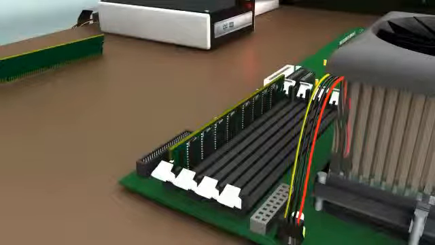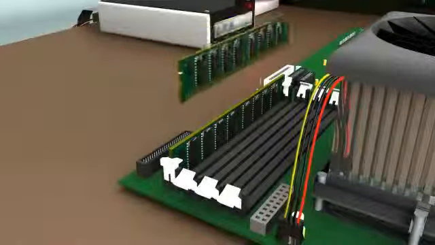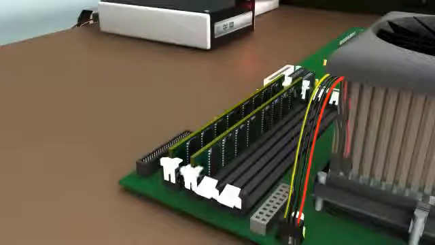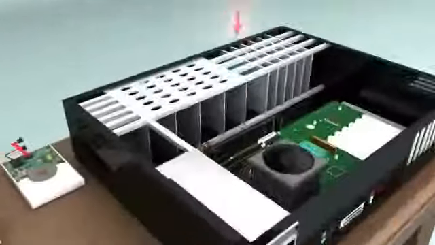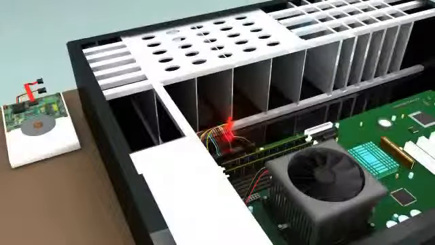And next, install the DDR2 RAM chip onto the socket provided. See that the RAM is fitted properly and close the clips. Similarly, fit the other RAM chip. Now, bring the motherboard and fit it in the ATX case and connect the power cables of the SMPS to the dedicated power pins on the motherboard.